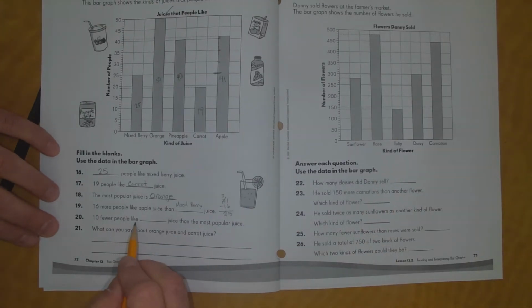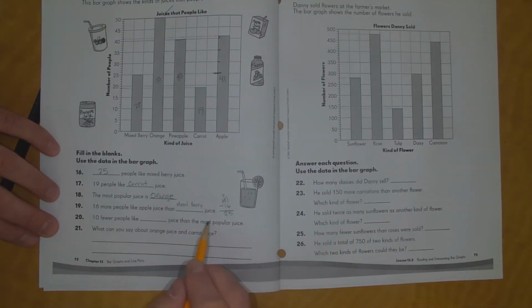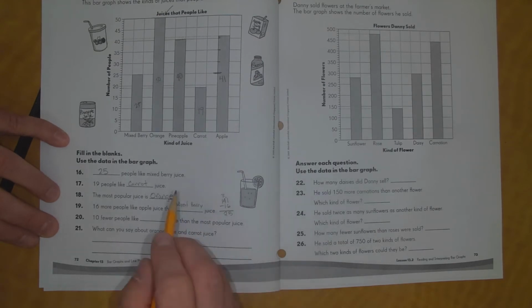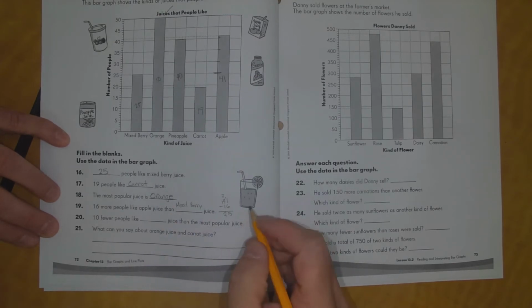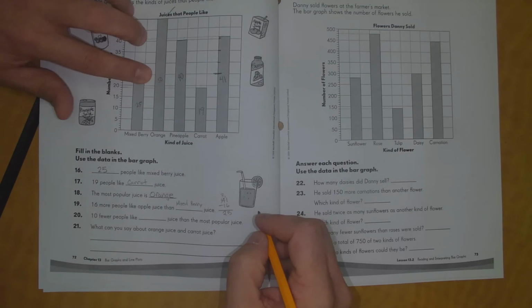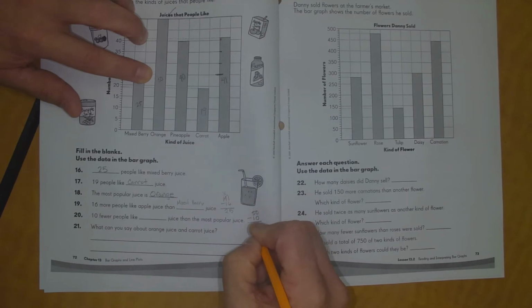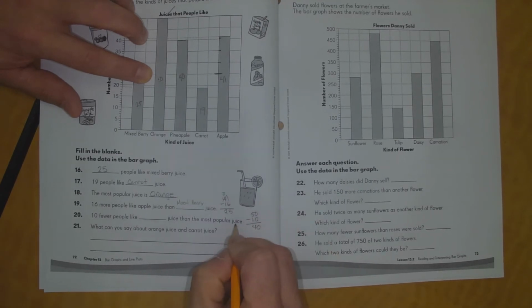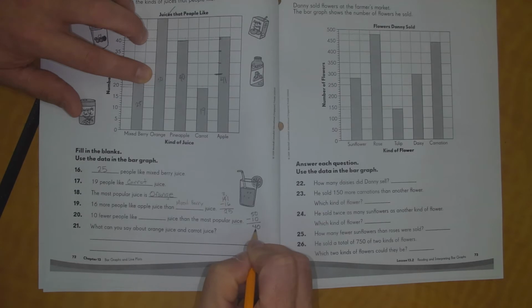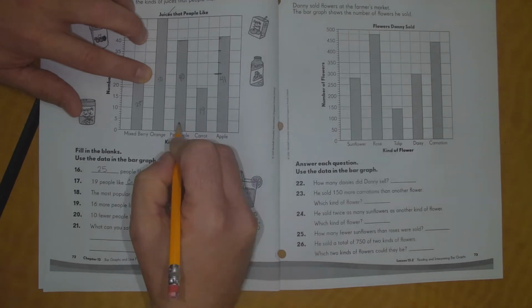10 fewer people like blank juice than the most popular juice. Again, this one's the same thing. You could subtract it away and say, well, orange juice is my most popular juice, and 10 fewer people like this one, so I know I'm looking for the juice that 40 people like. Okay, and that's going to be pineapple.